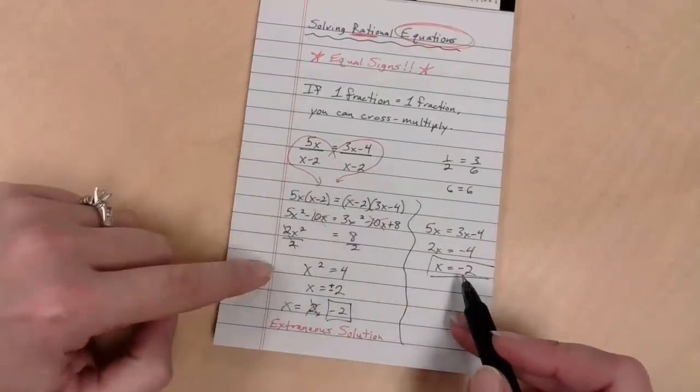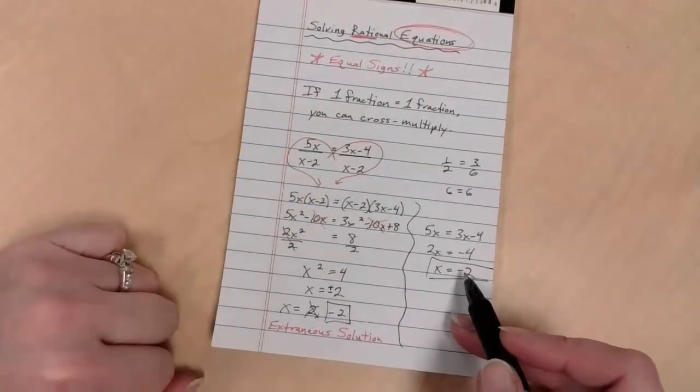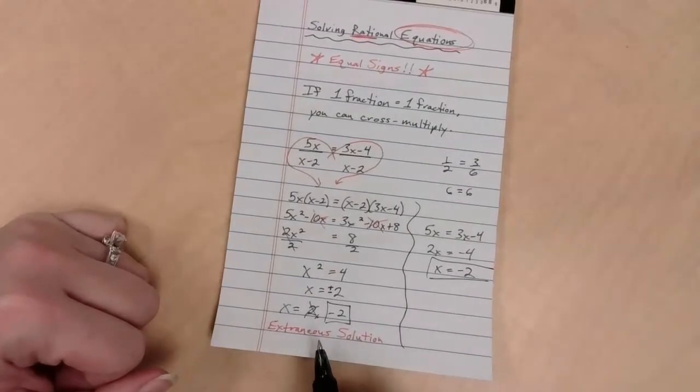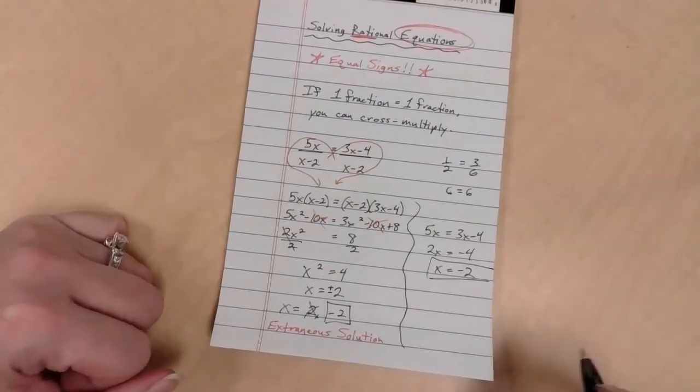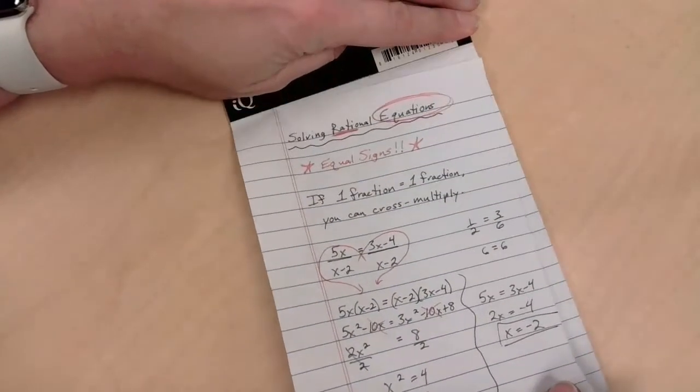This is more likely what you're going to see. So if a fraction equals a fraction, boom, cross multiply, make it happen. Pay attention for extraneous solutions, all right? Okay, so that is, I guess, on the easier side of things.